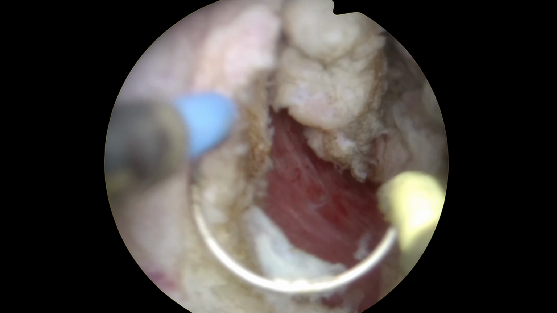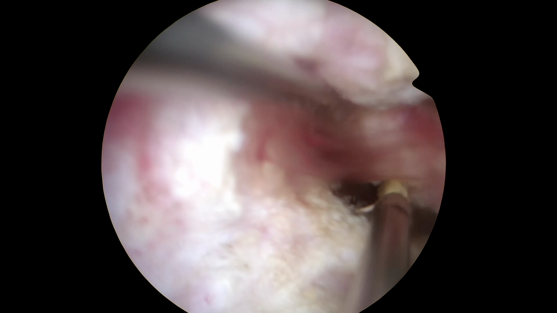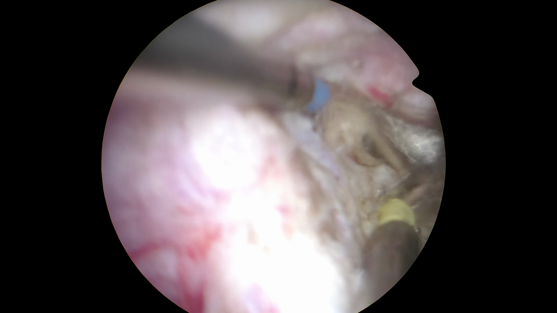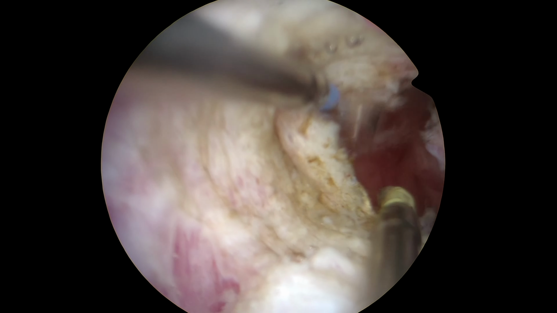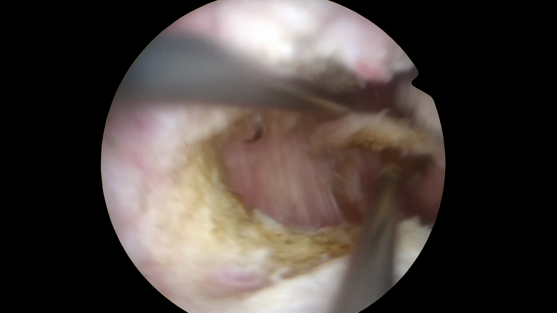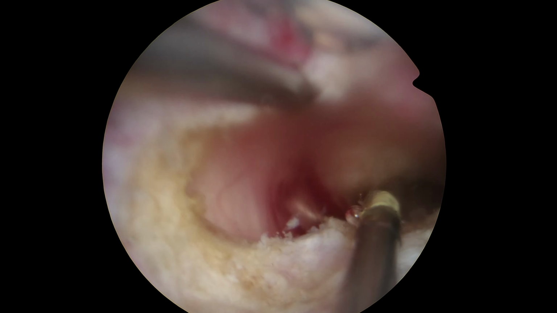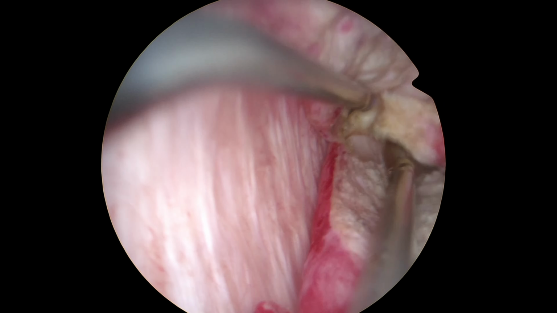So now the aim is to completely separate the right half. Okay, so I have done it.